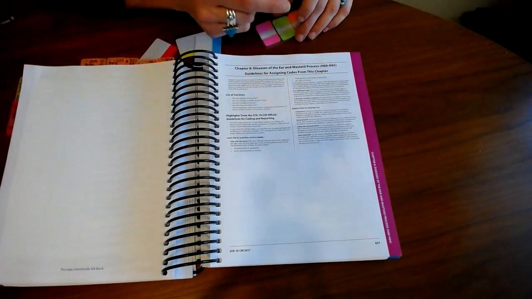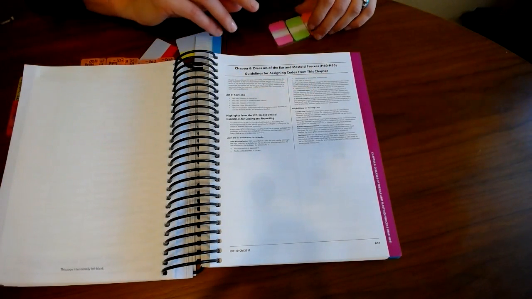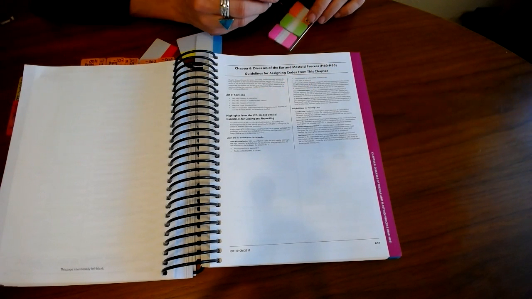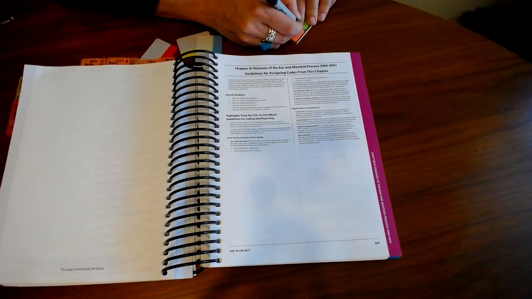Chapter 8, diseases of the ear and mastoid process, H60 through H95.